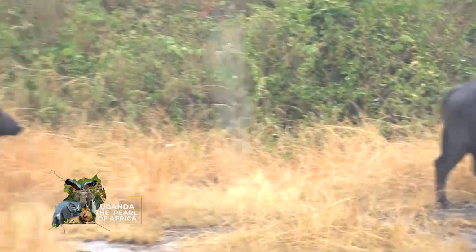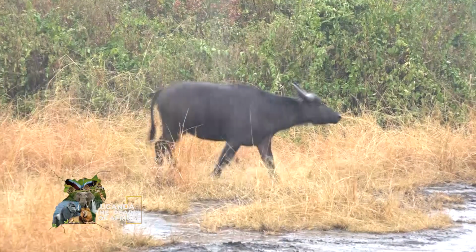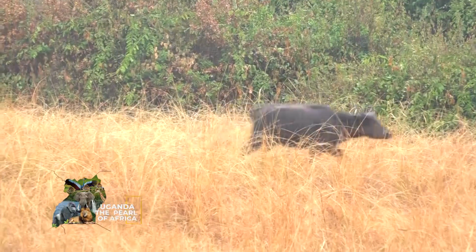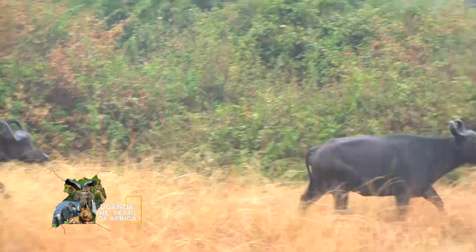At times, you may find animals in Queen Elizabeth concentrating in one place, and they are not in another place. These are some of the ecological dynamics that are bringing that. Currently, we have a big threat globally, which is climate change. Climate change has done a lot in as far as altering ecosystems is concerned.